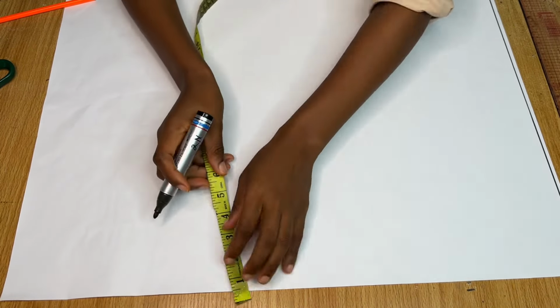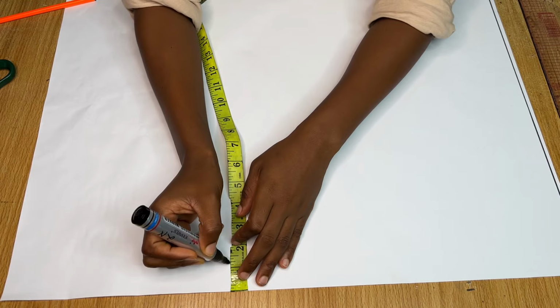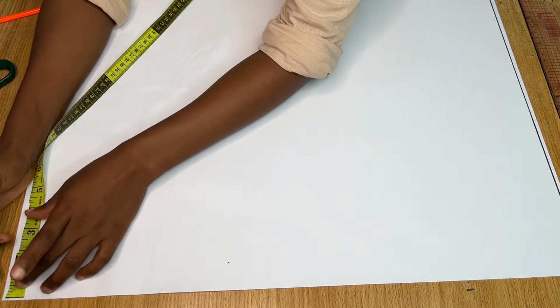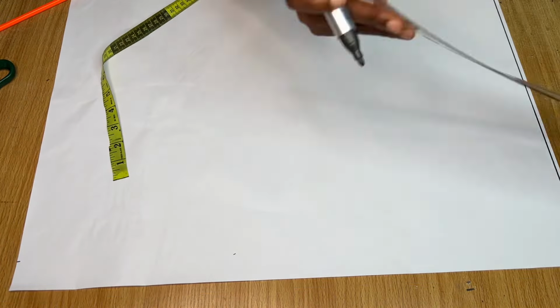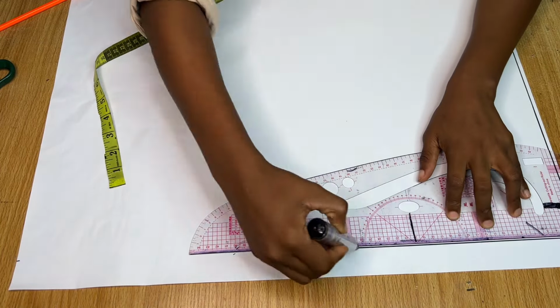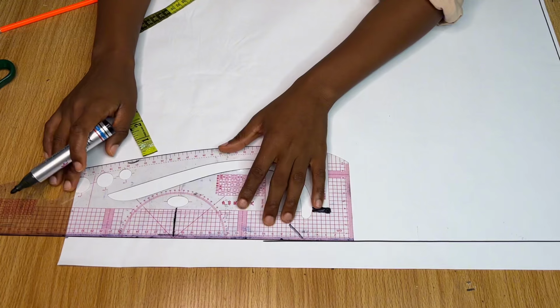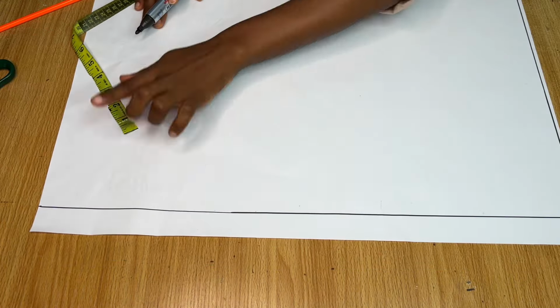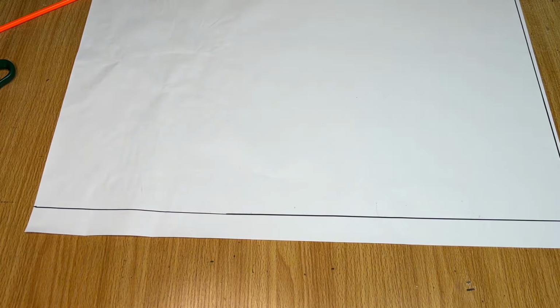So now I'm coming in by 1 1/4 inch for my zipper allowance, okay, which is going to be the zipper allowance for the skirt part. So I'm going to just go ahead now and use my ruler to connect all the points to give me a straight line. So now this is the zipper allowance line for the back of the skirt.